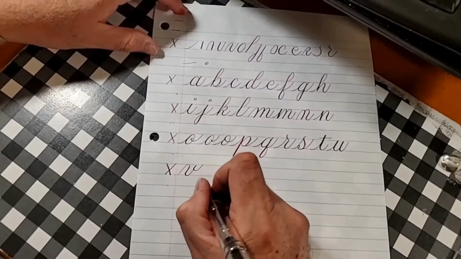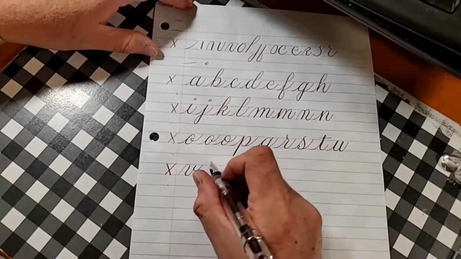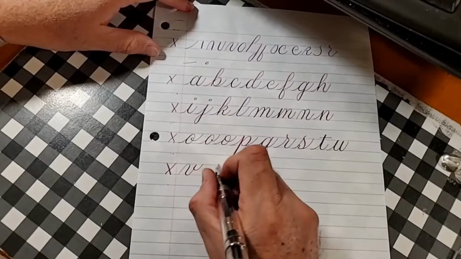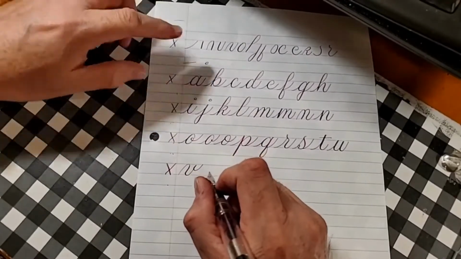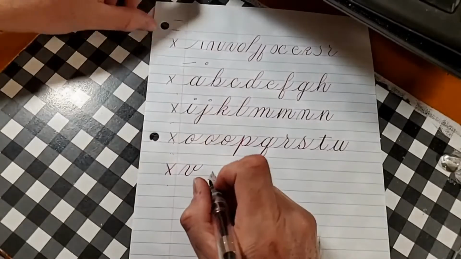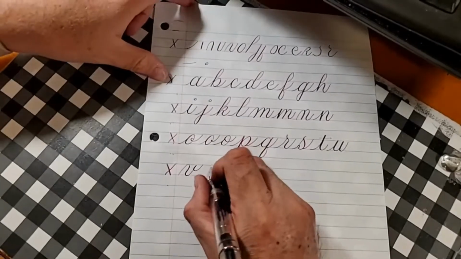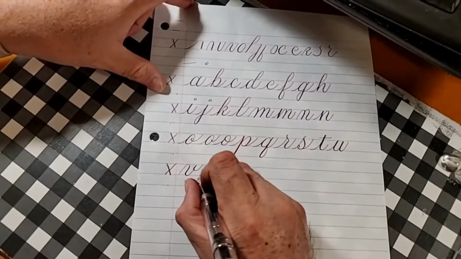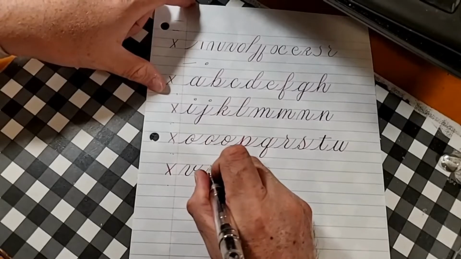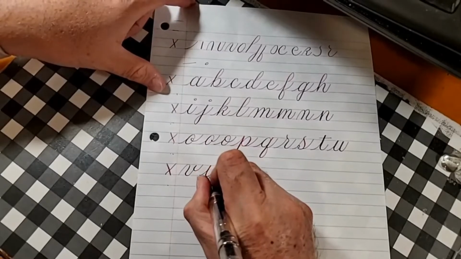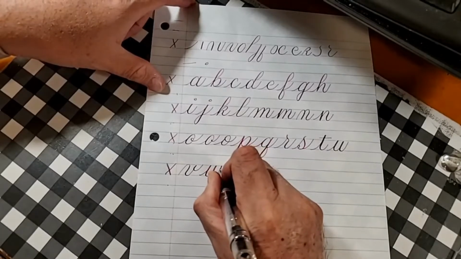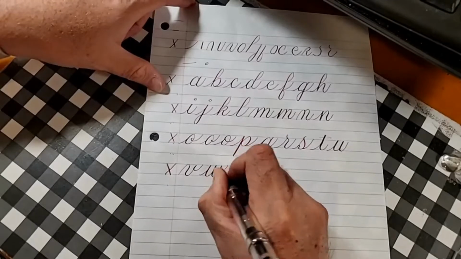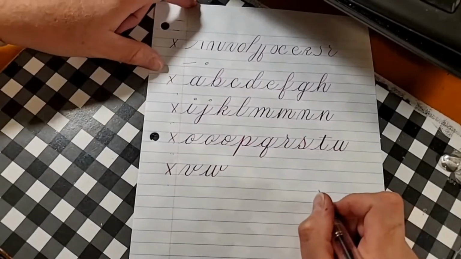Some might call it a comma dot or a connecting letter, but in all essentiality, it's just an underturn. W is an upstroke, an underturn, an underturn, and an underturn, or a comma dot.